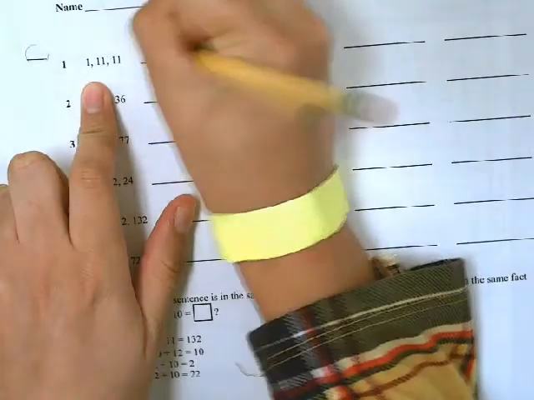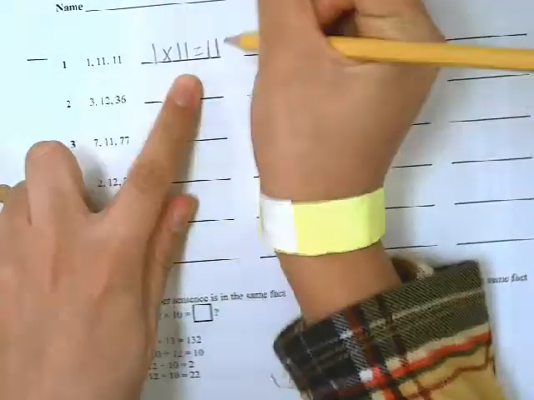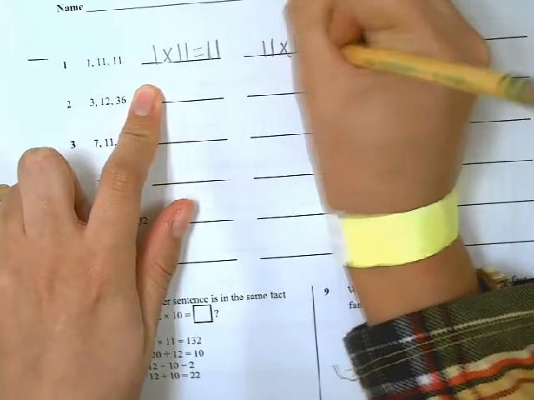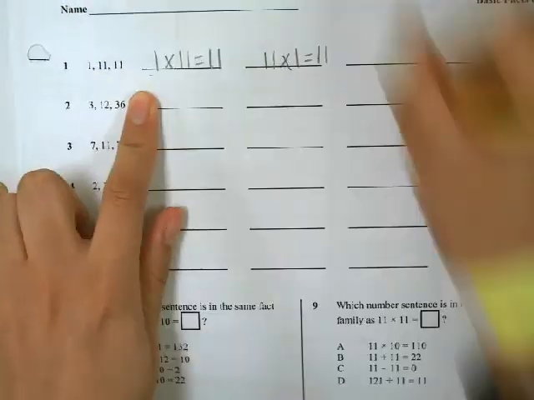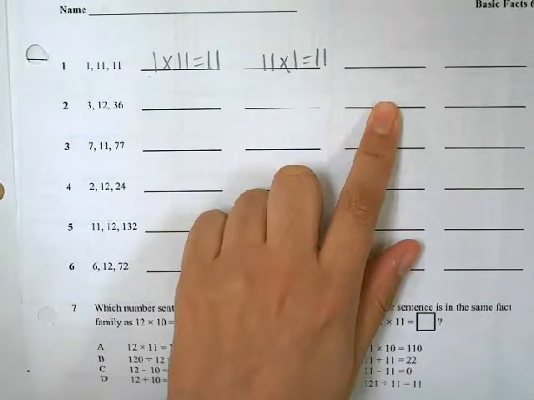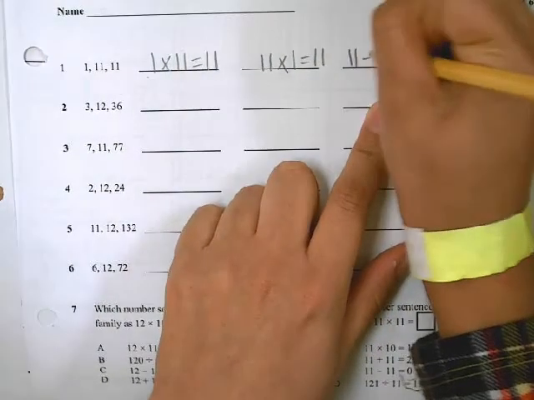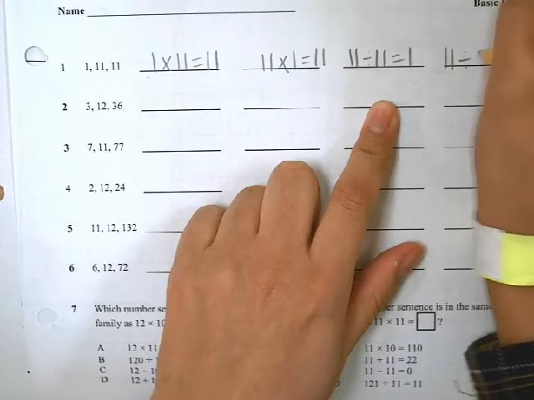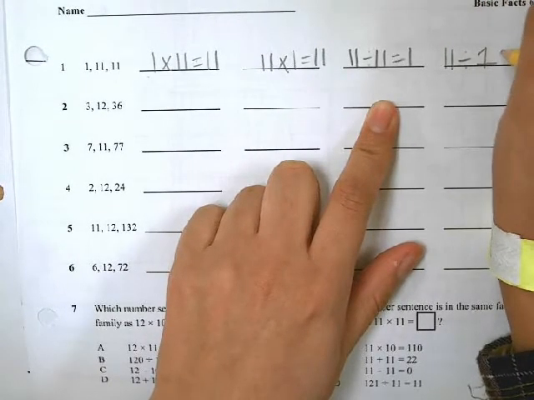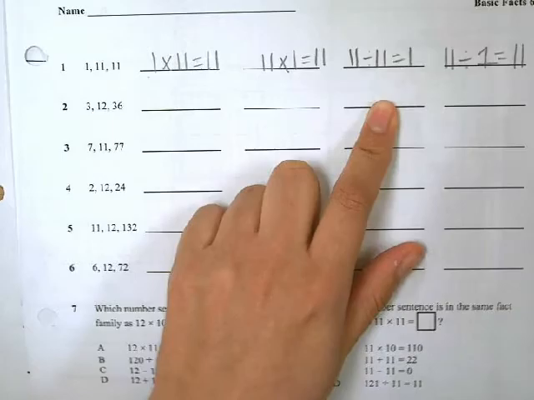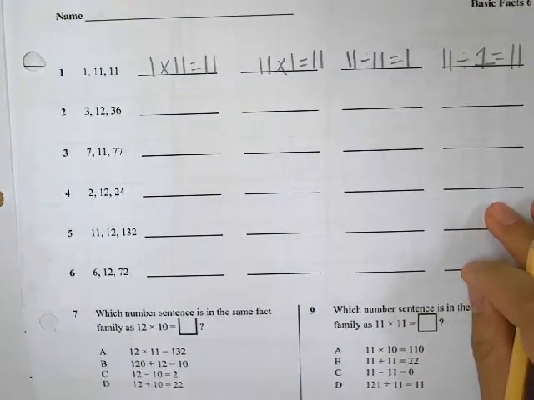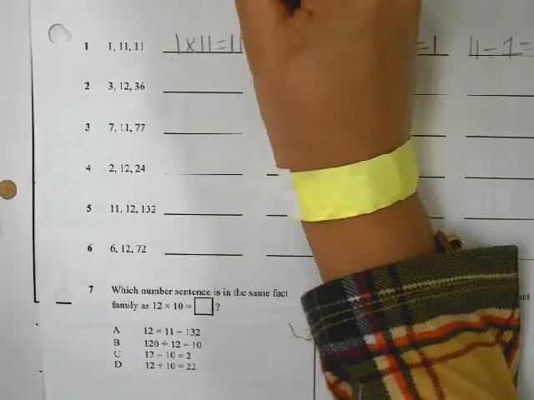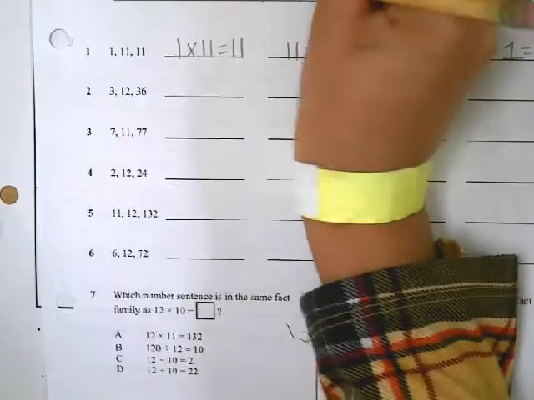So 1 times 11 is 11. We can switch the factors around. 11 times 1 is 11. It'll give us the same product. And it's just doing the fact family. So 11 divided by 11 is 1, and 11 divided by 1 is 11. That's how this one works. We will check it tomorrow. This is homework for 12/1/20.